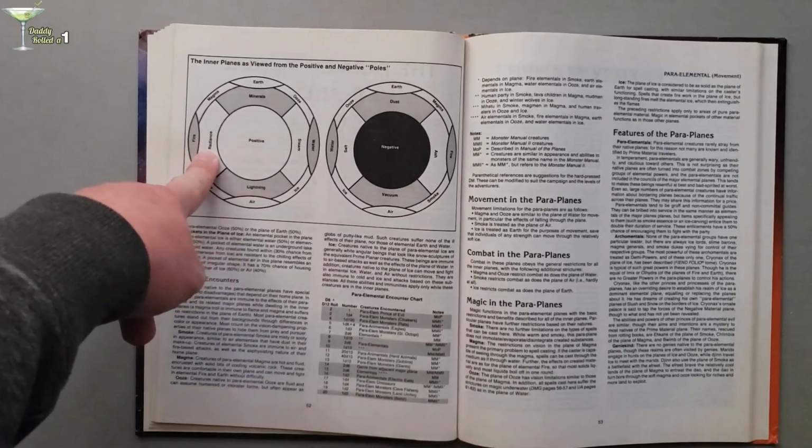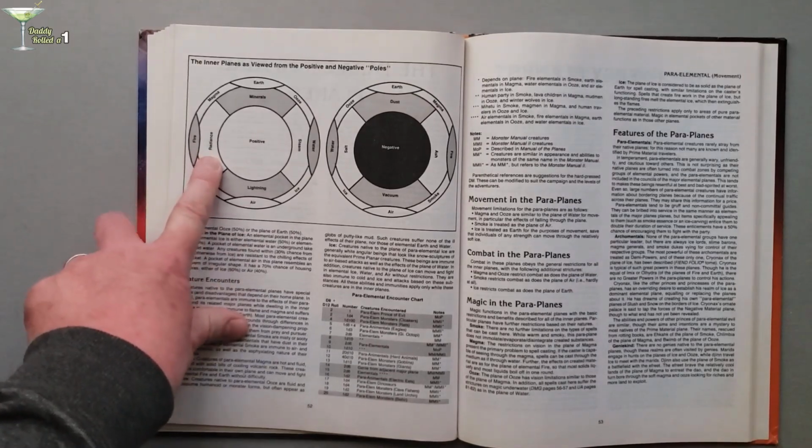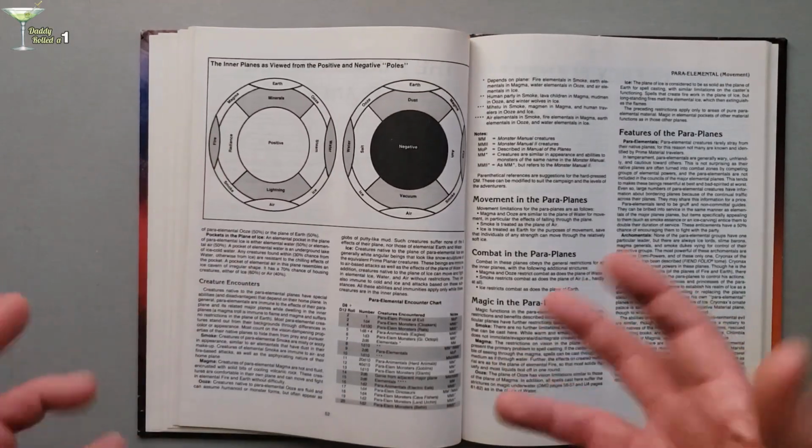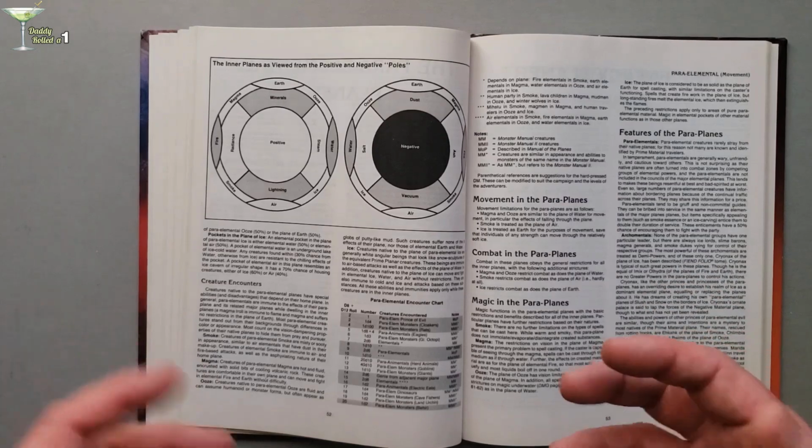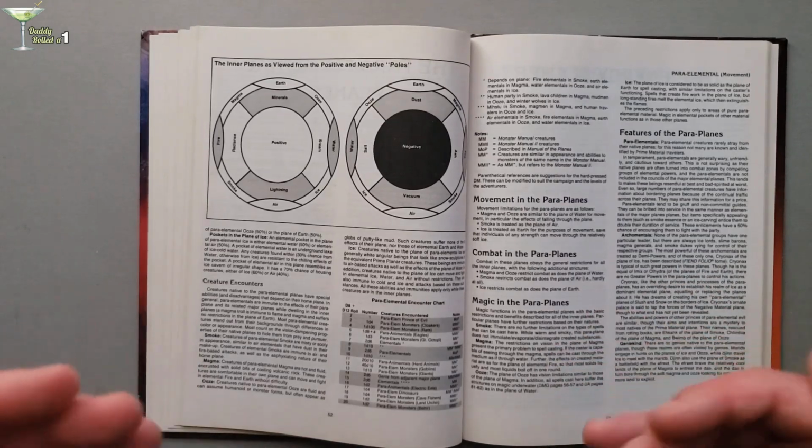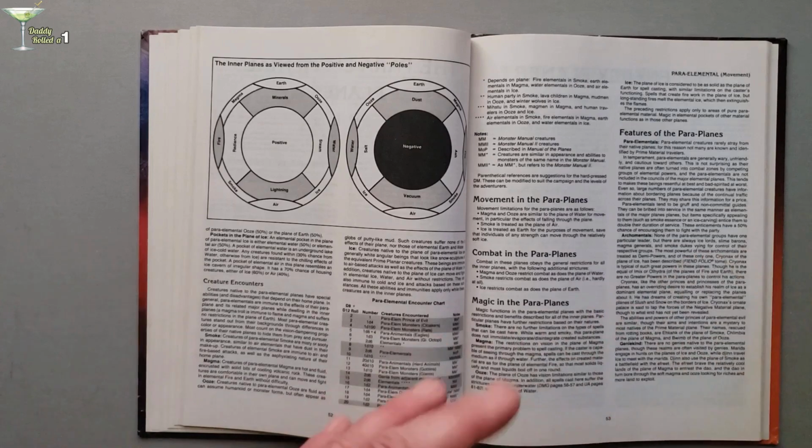Now, radiance is kind of the big one from here. This gets used over and over again. It gets changed. It's not always a quasi-plane, but the plane of radiance is something that comes up over time in the game as we move forward.